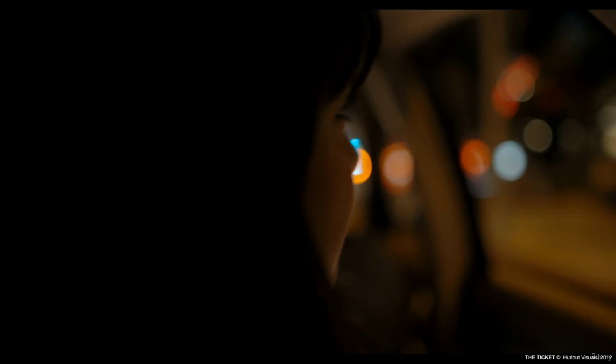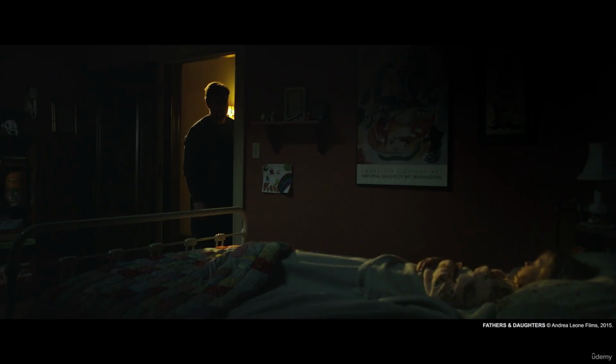I've never been a big fan of really hot backlight on night exteriors, and I love it to be very underexposed and moody, but just having enough detail to be able to see into the shadows. And what we're going to do is I'm going to take you through that whole process.